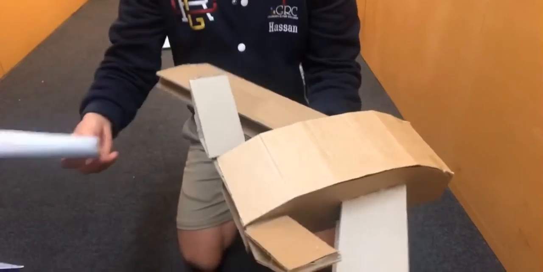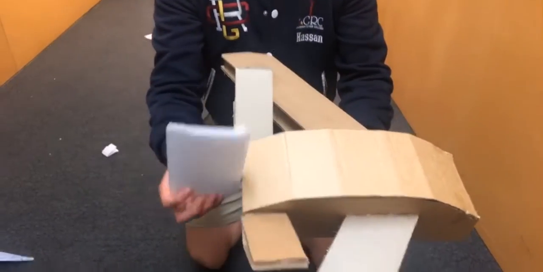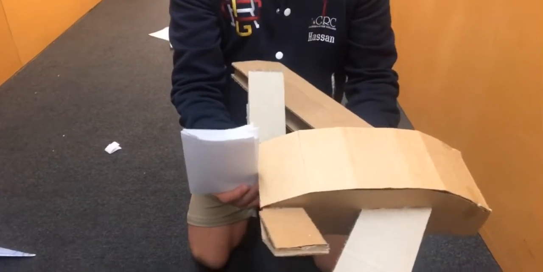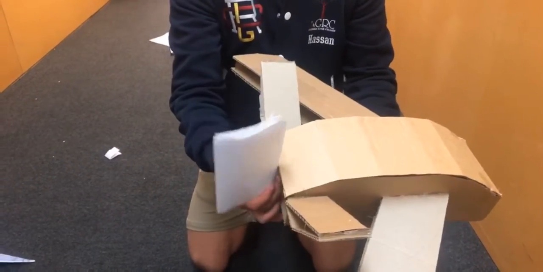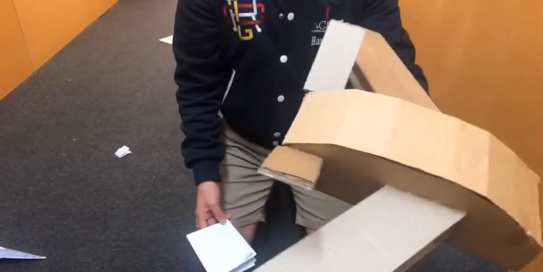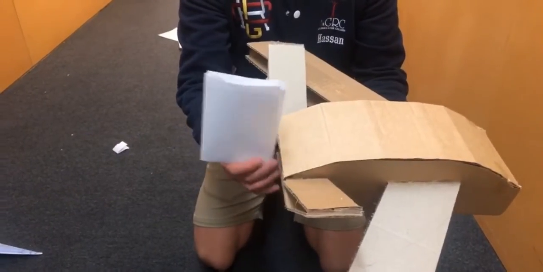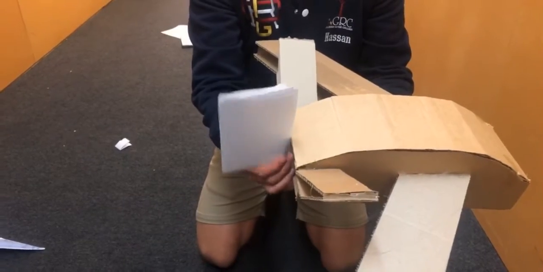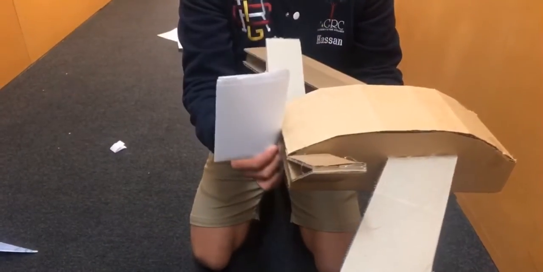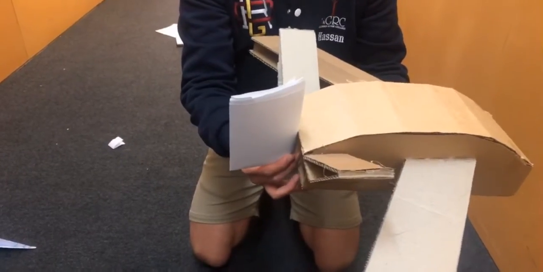The motion produced by the plane is the yawing. It's produced by the rudder at the back of the plane. As the rudder moves to the right and left, it produces the yawing motion along the z-axis of the plane. So if the rudder moves to this side, the airflow will hit it from this side and it will move it this way.